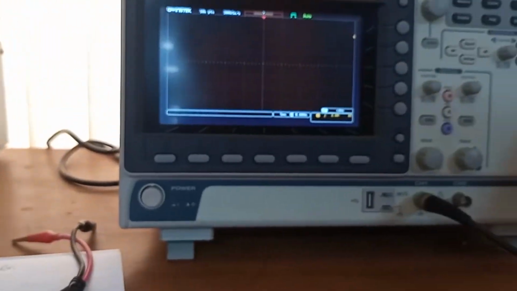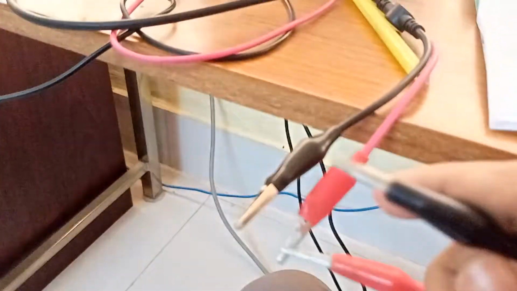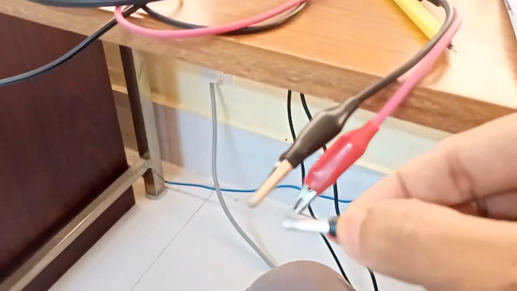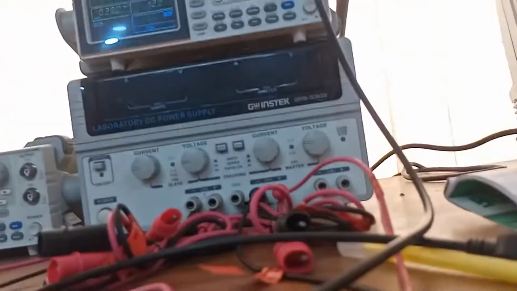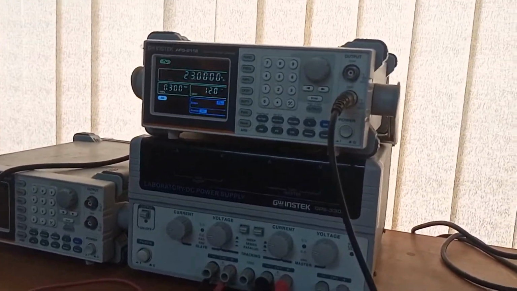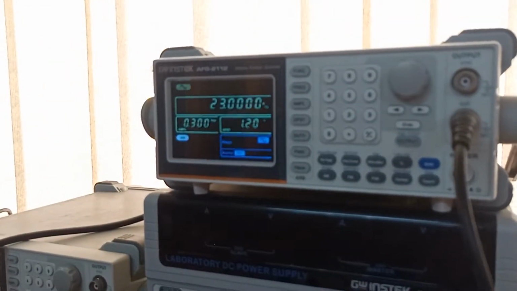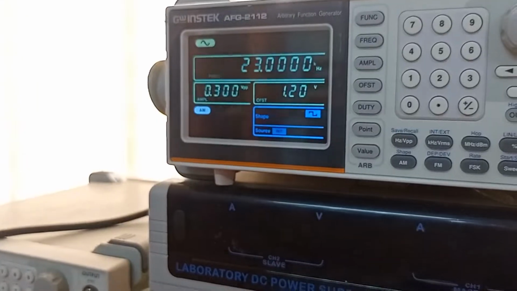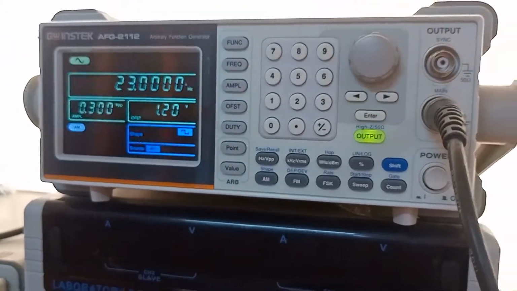So at first let us connect both of them together. I am connecting the function generator with the oscilloscope. Okay, we need to connect both of them according to the polarity. Okay, now they both are connected. So this is creating 23 kilohertz, you can see. Now let's press the output button. Output.